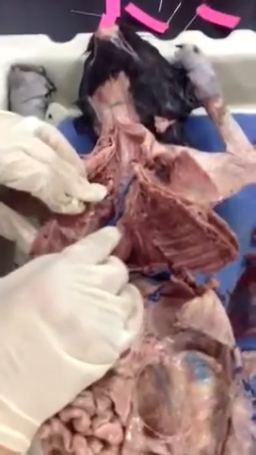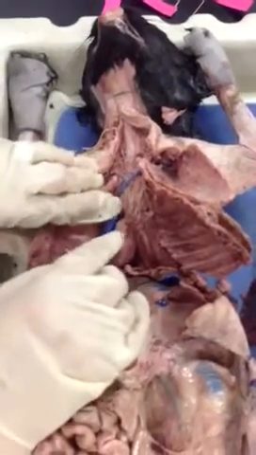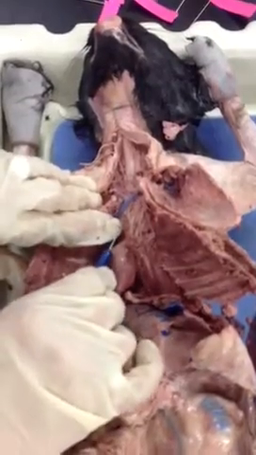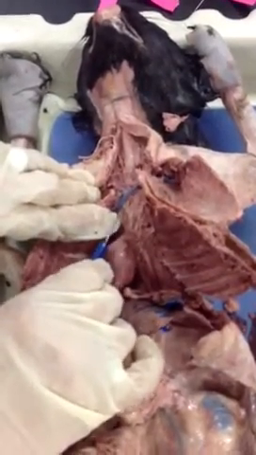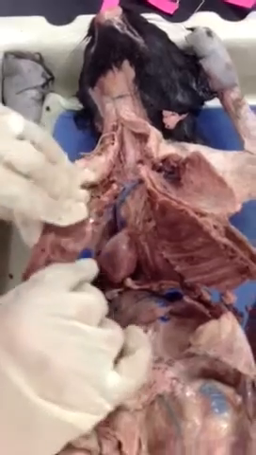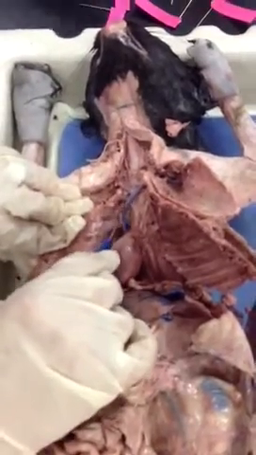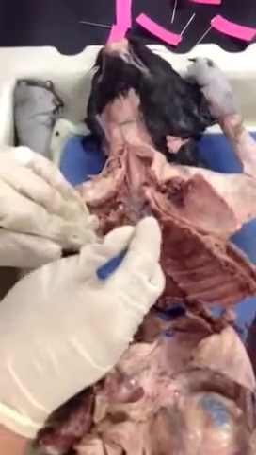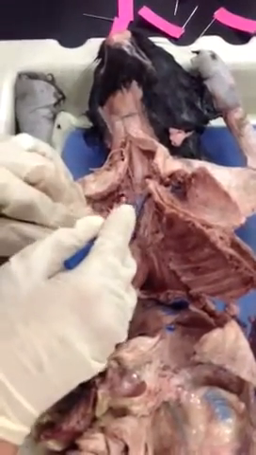Now we're going to see our next branch. You see how it's going towards the right side? So this is telling me that this is going to be my right subclavian. You see it? And it's called subclavian because it goes underneath the clavicle. Very good. So then the subclavian also is going to give me branches.